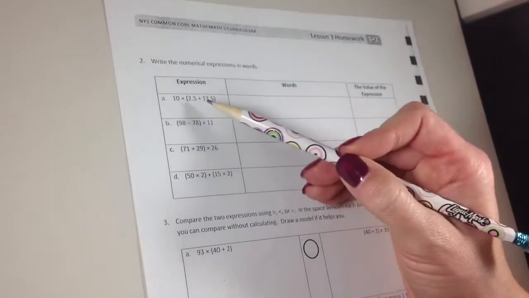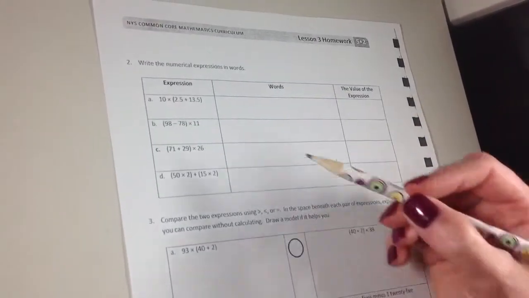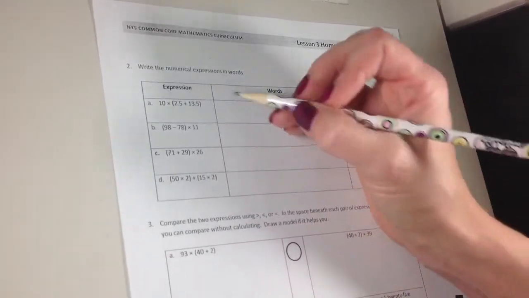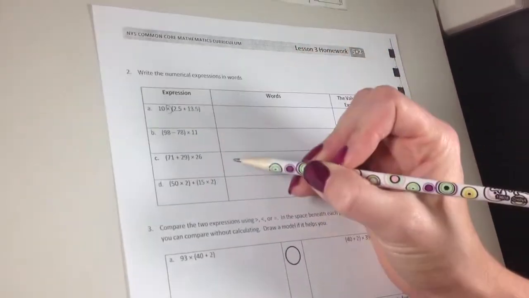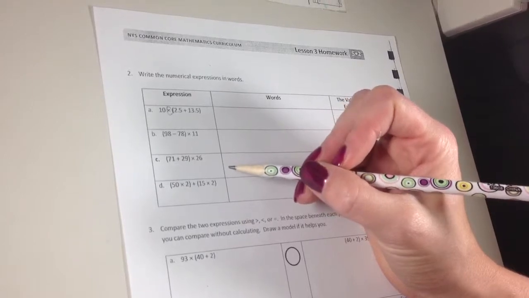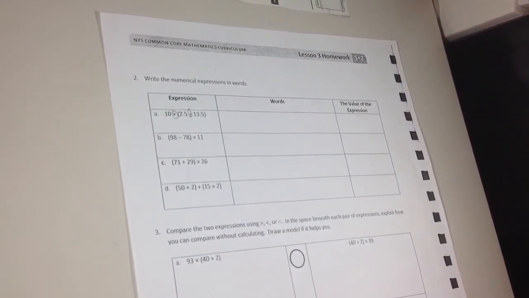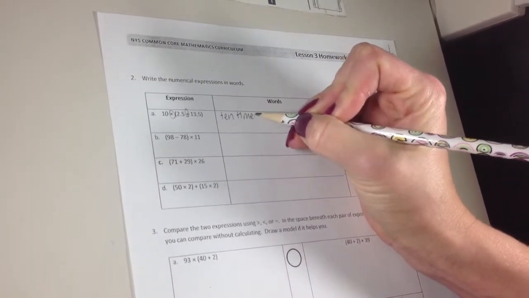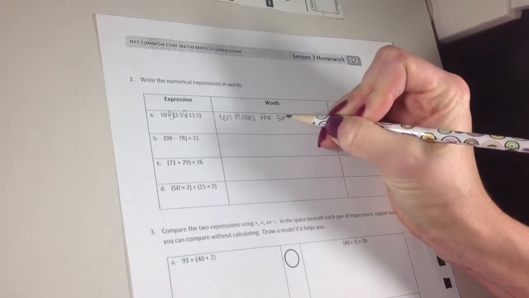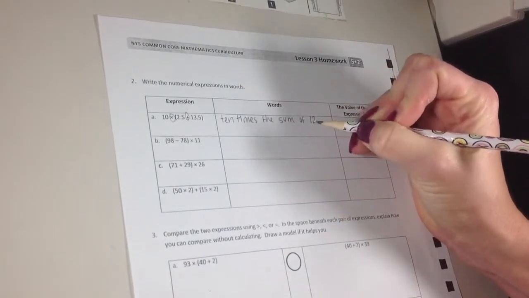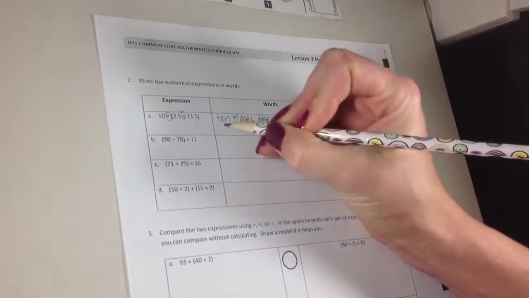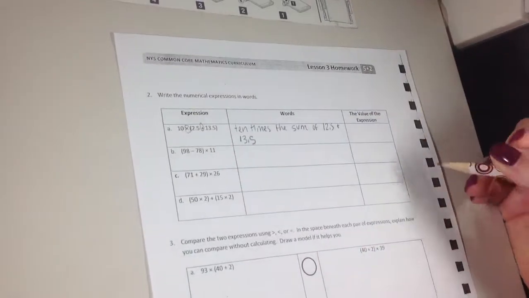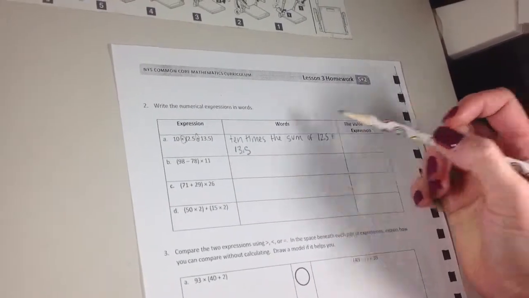So if you look on the back, they want you to use words and then answer it. So here, I have a multiplication sign, which I know I'm going to say times, and then I have an addition sign, which I know I'm going to say sum. So I have 10 times the sum of 12.5 and 13.5. And then the value, I would just figure that out.